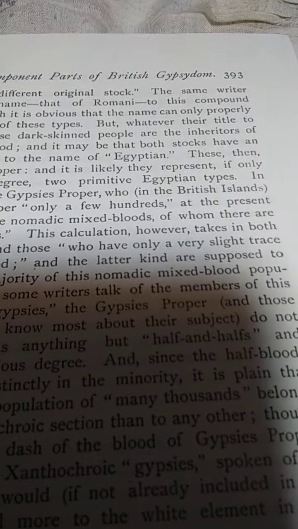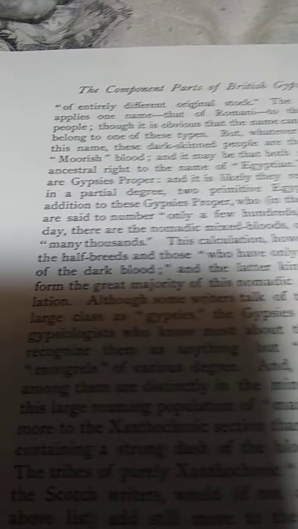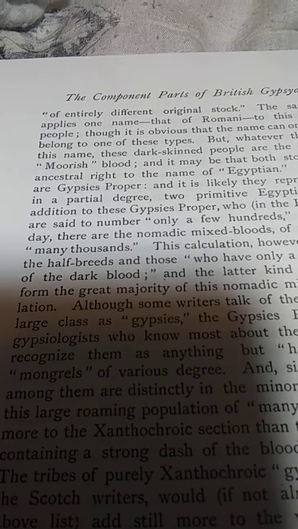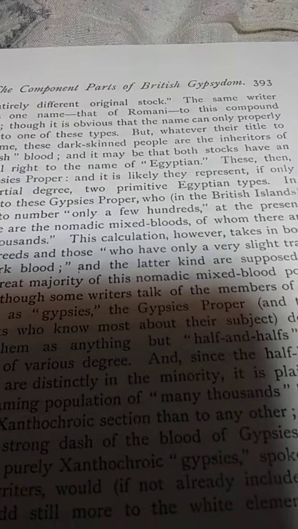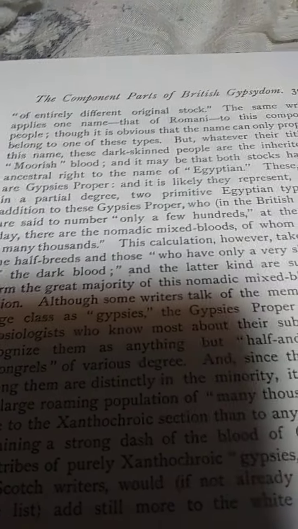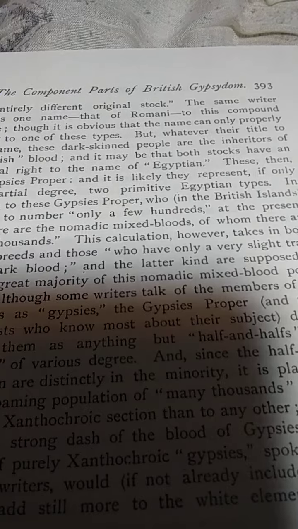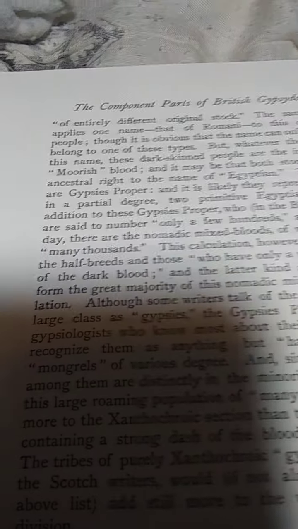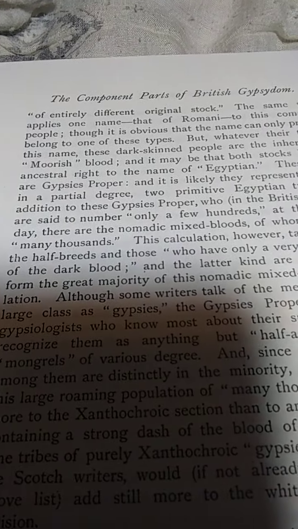But whenever their title to this name, these dark-skinned people are the inheritors of Moorish blood. And it may be that both stocks have an ancestral right to the name Egyptian.